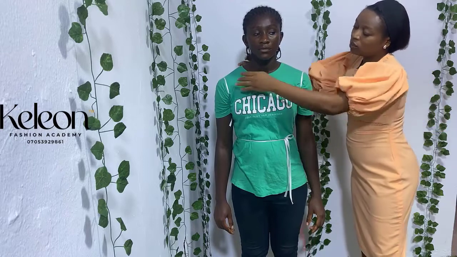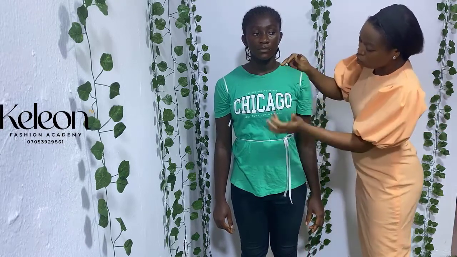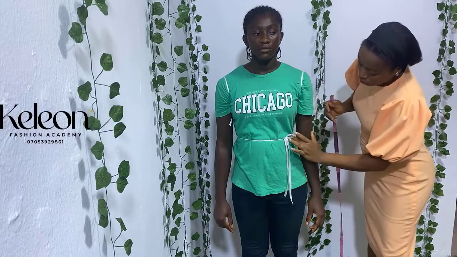Now, immediately you tie this, it is very important you take the measurements that affect what you have tied. What do I mean? Since we have tied this for our shoulder measurement, you quickly measure your shoulder measurement. You quickly measure your half length, that's your front length measurement. You take your back length measurements. You also take your sideways to knee, sideways to floor. Take any measurement that has to do with this rope.